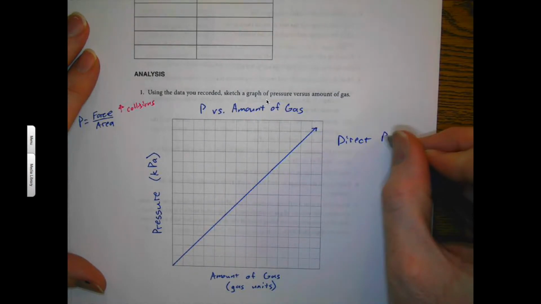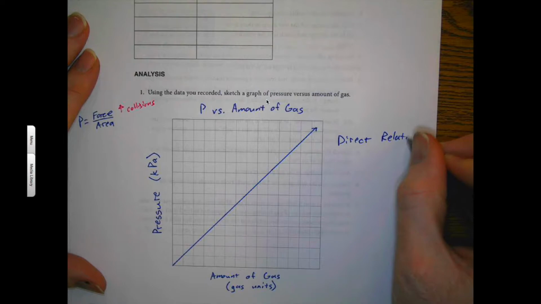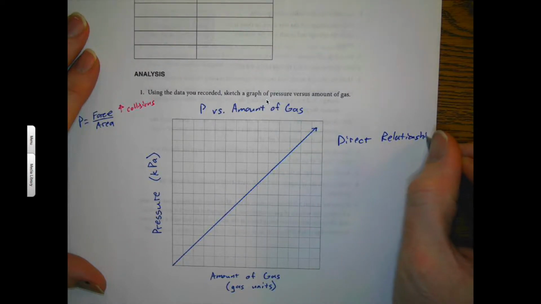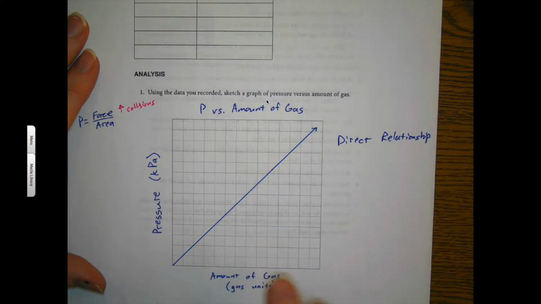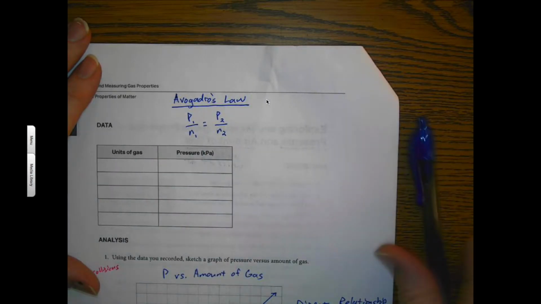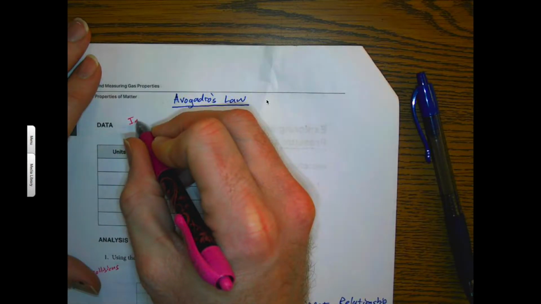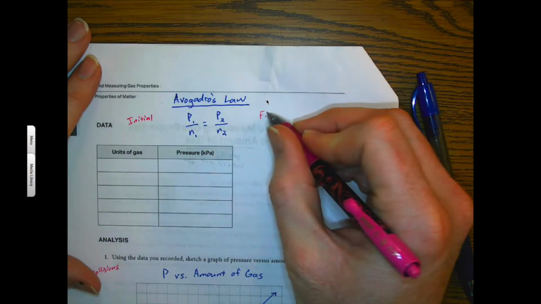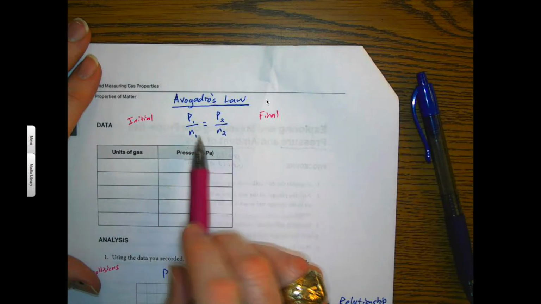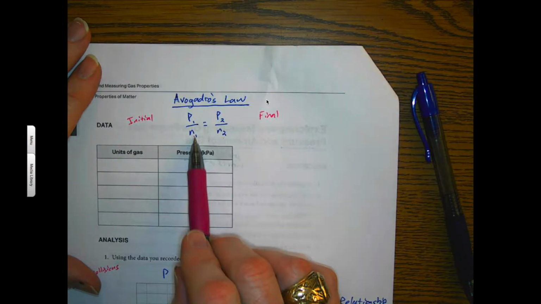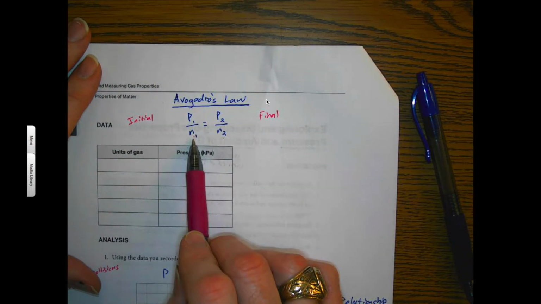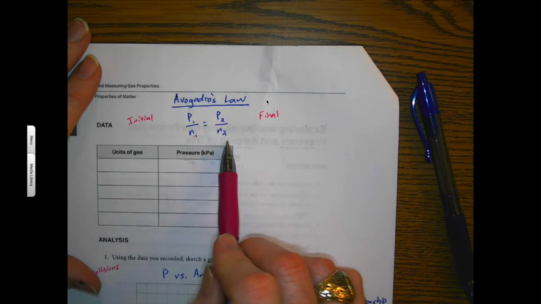So, let me show you what that means. This is a direct relationship, and it's a linear relationship. Now, what that means is if you have an initial condition here, so this would be your initial, and this is your final condition over on the right. So that's what the subscripts mean. One just means the first condition, two means the second condition.